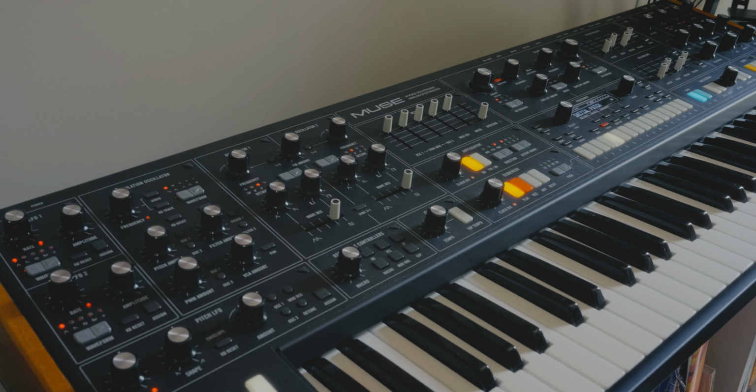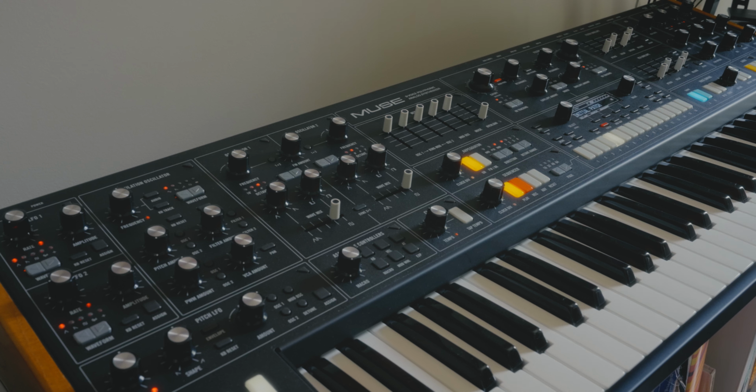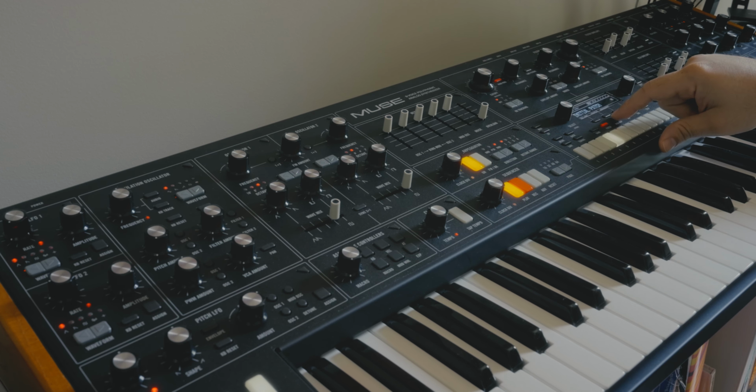Now, one thing I wanted to do is modulate the diffusion delay time with one of the global LFOs, so that we get almost like a chorus or flanger sound. There's a couple of different ways to do this, but yeah, I can go to mod map here.